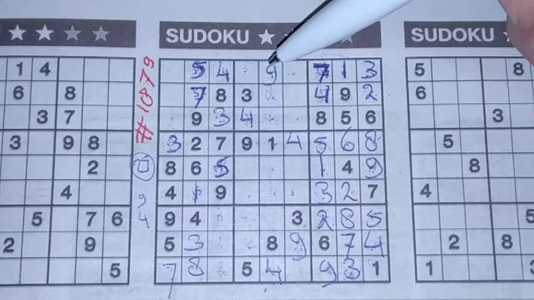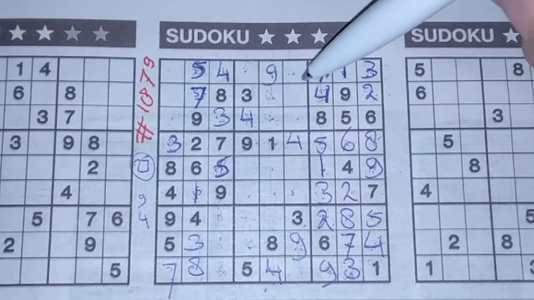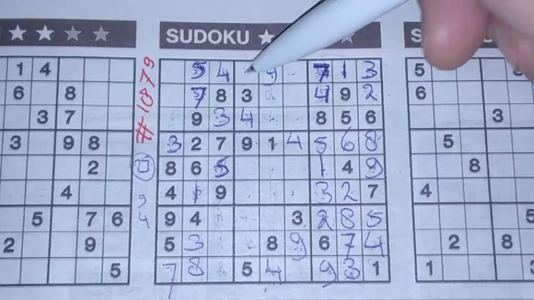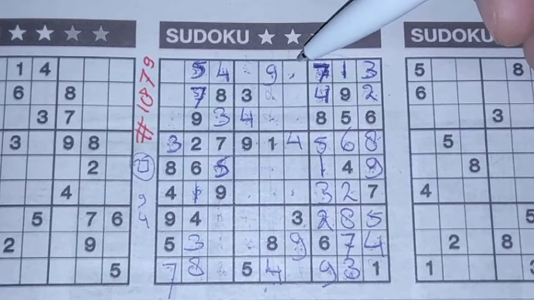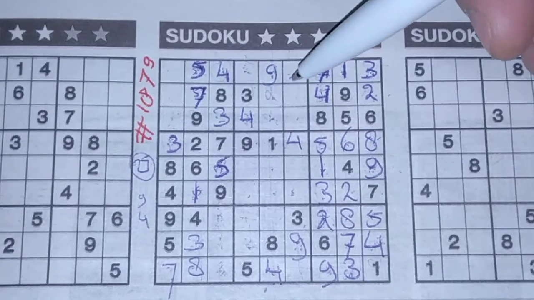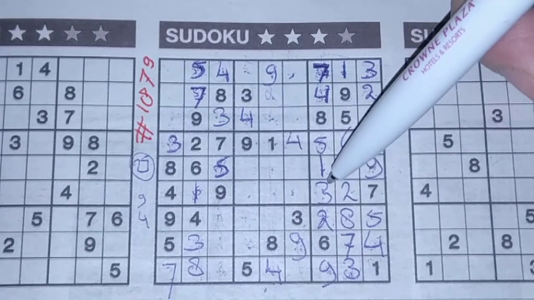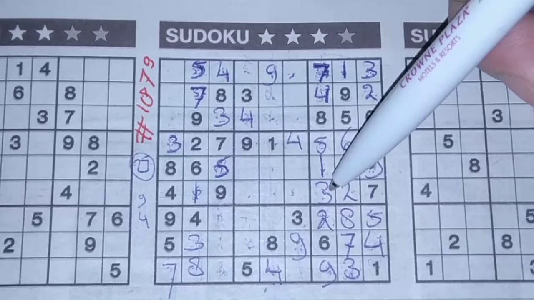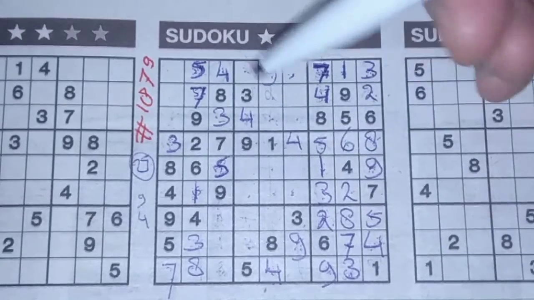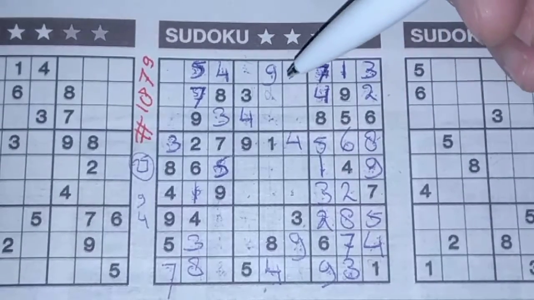Not quite to the 8. Yeah, the 8. Alright, let me think.